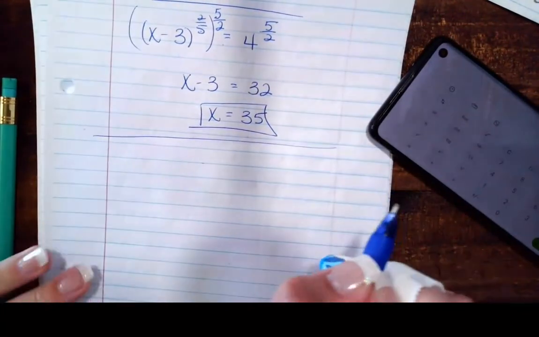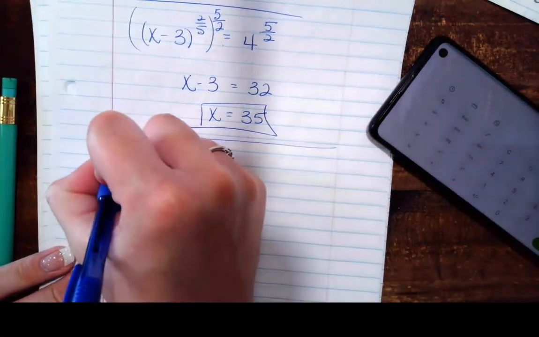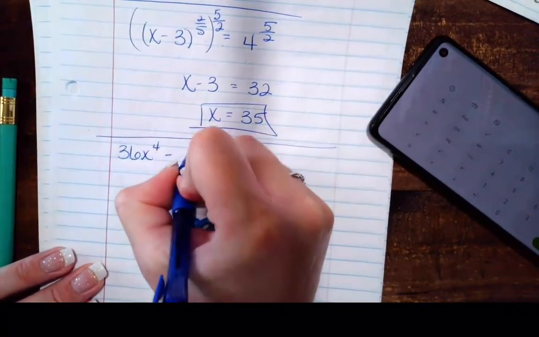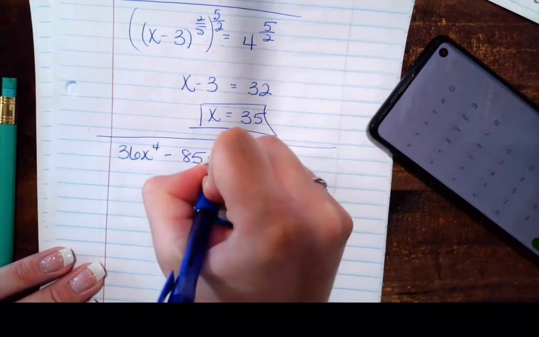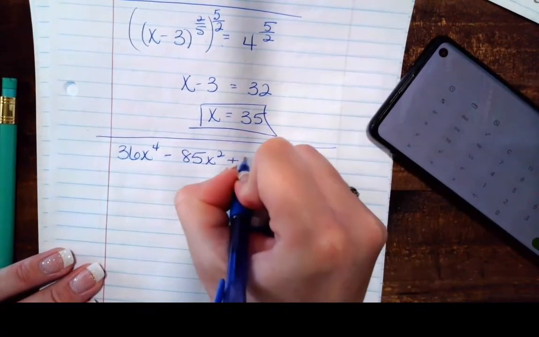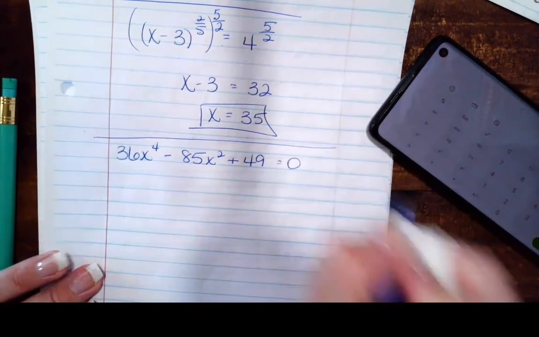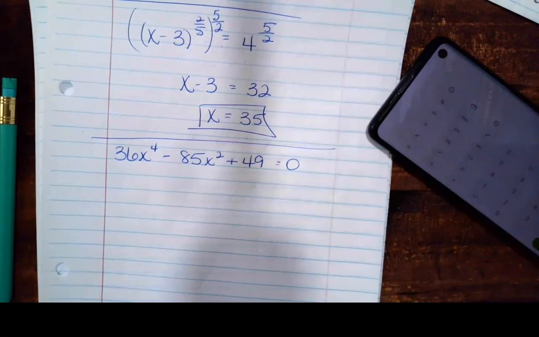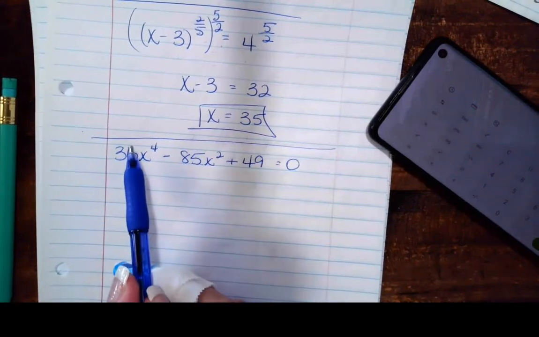So these ones get a little bit more exciting. So I've got 36x to the 4th minus 85x squared plus 49, and that's going to equal 0. Okay? And so what I'm going to try to do is factor this thing. So notice it looks quadratic.